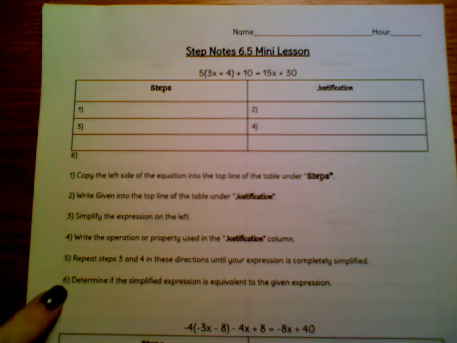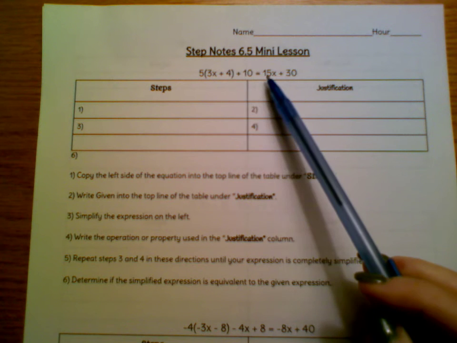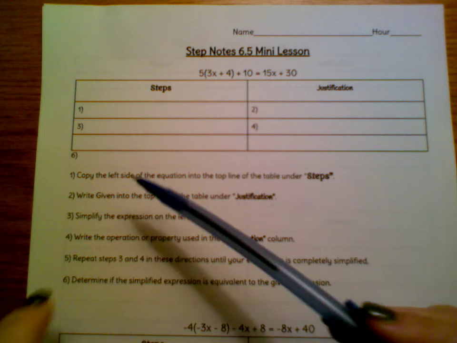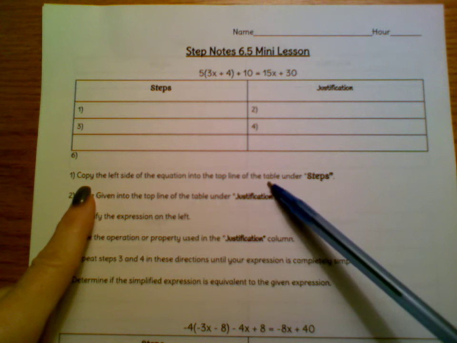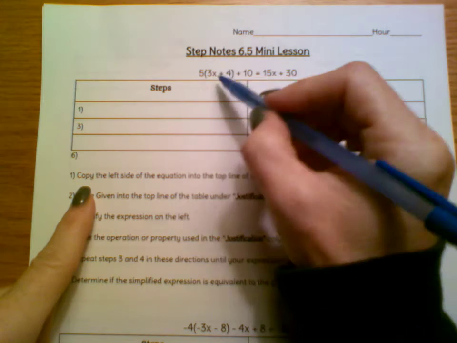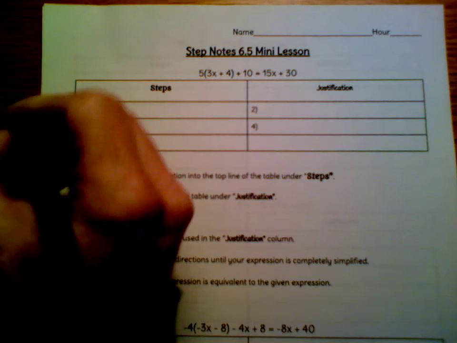This is the lesson 6.5 step notes, and this is the big justification piece here. Here are the steps we're going to use to try to determine if the two expressions are equivalent. So what it tells me first is to copy the left side of the equation into the top line of the table under steps. So I'm seeing if this turns into this. So I'm going to copy that.